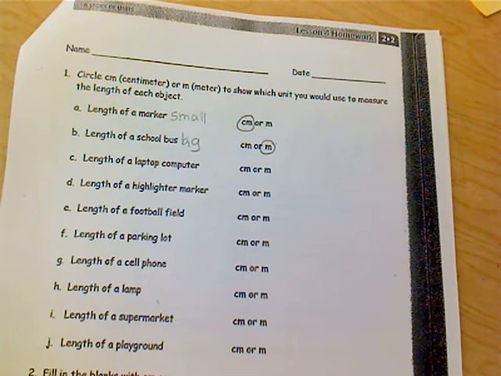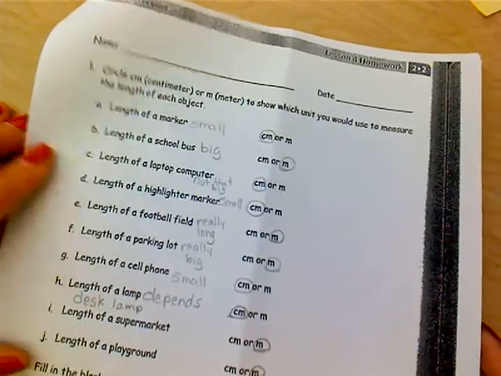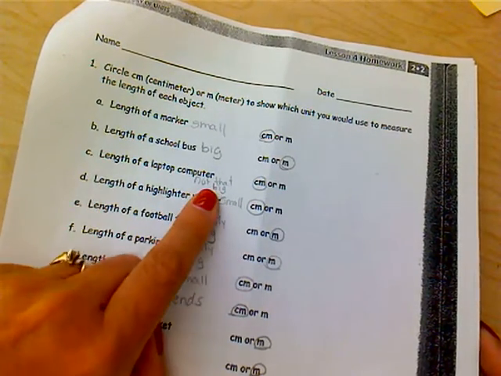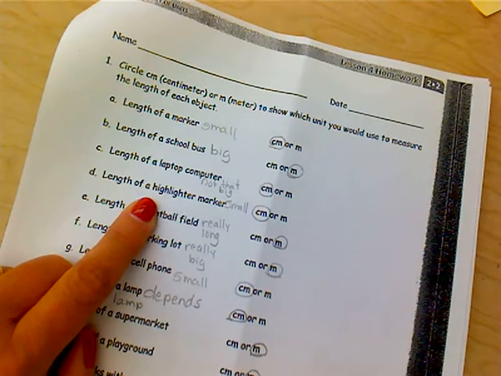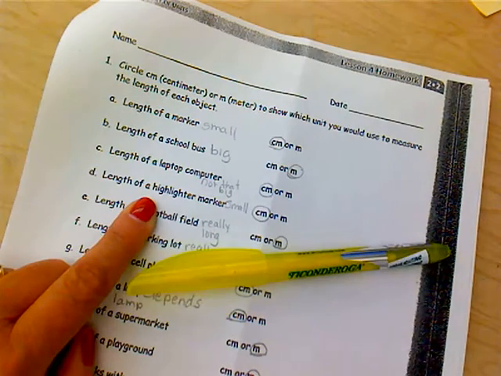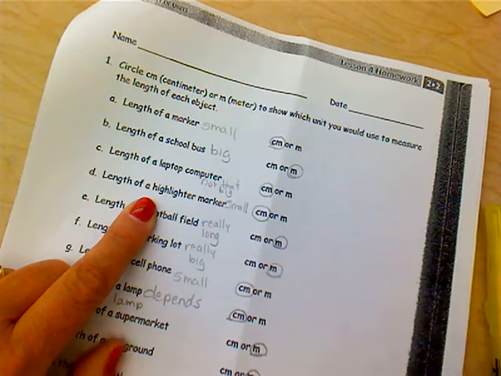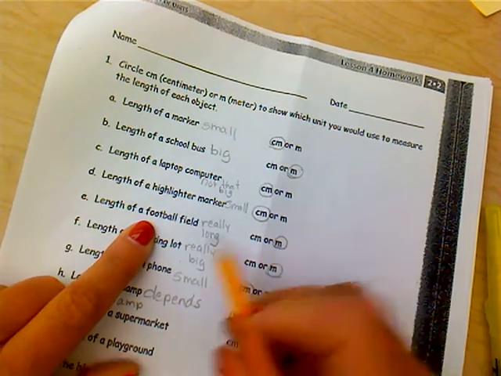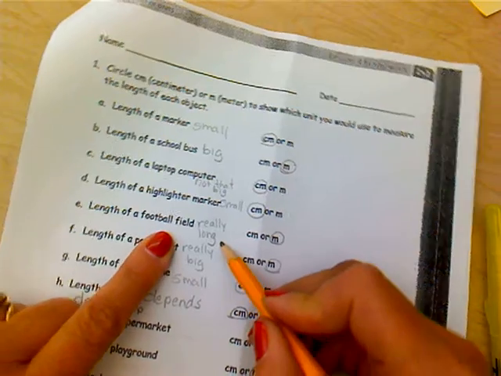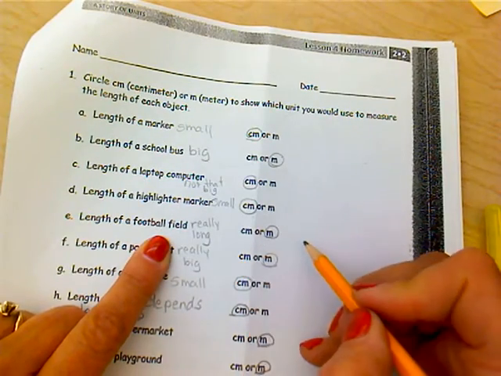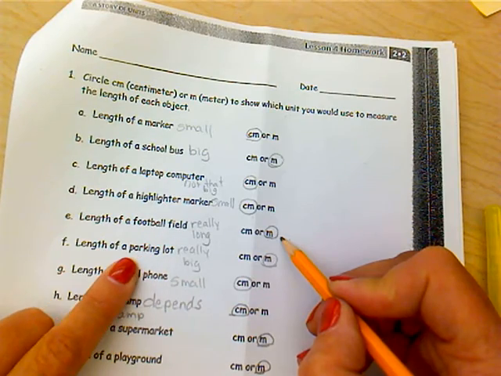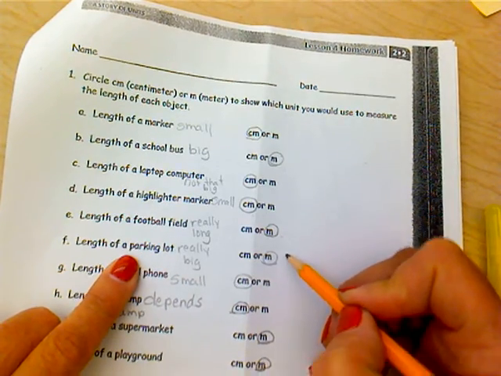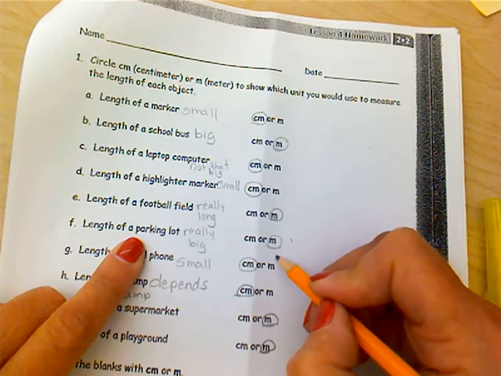Are you back? Okay, let's take a look at how you did. So the length of a computer, it's not that big. You should have said a centimeter. And a highlighter, well, you see Miss Star use highlighters all the time. They're not that big. So did you say about a centimeter? A football field is really long. You would probably need to have a special measuring tape to measure that one, but you would want to measure that in meters. A parking lot, again, really big. Probably need to use meters.